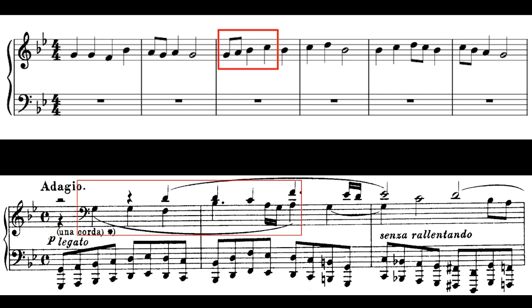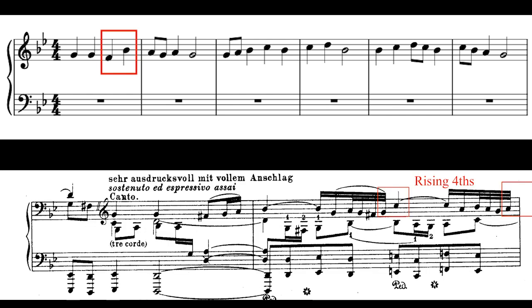Meanwhile, the alto and tenor voices are suggesting the opening fourth interval from the hymn, and these fourths are further developed. When Bach starts elaborating the first phrase, he keeps this idea of rising fourths and develops it.